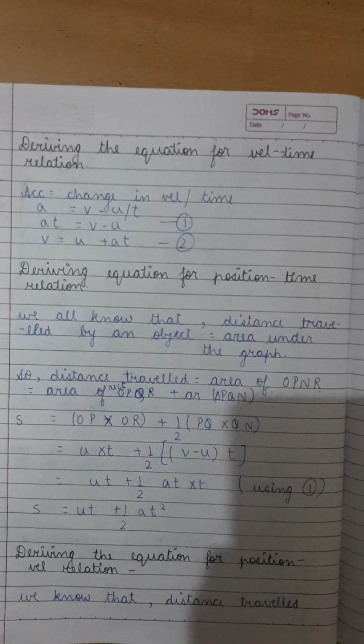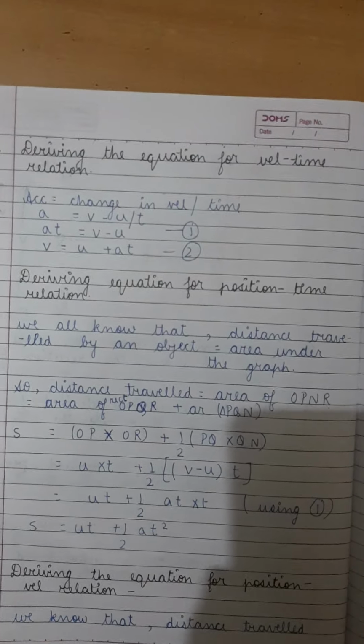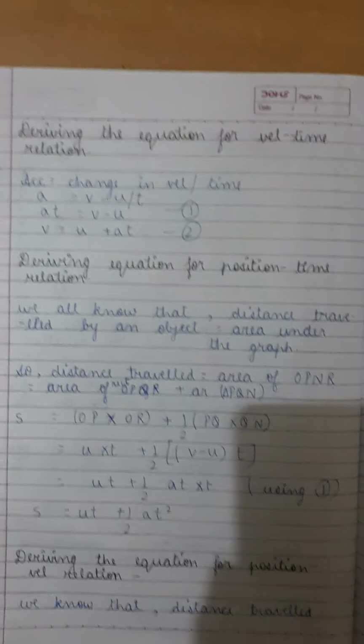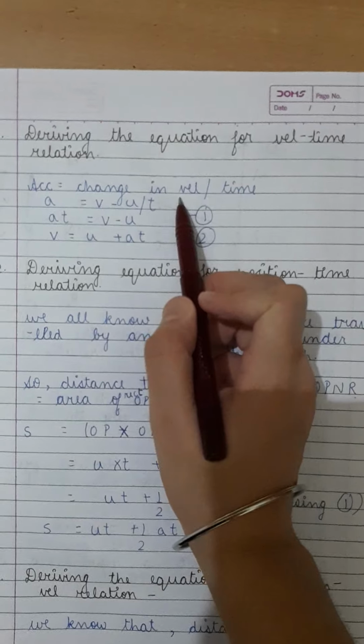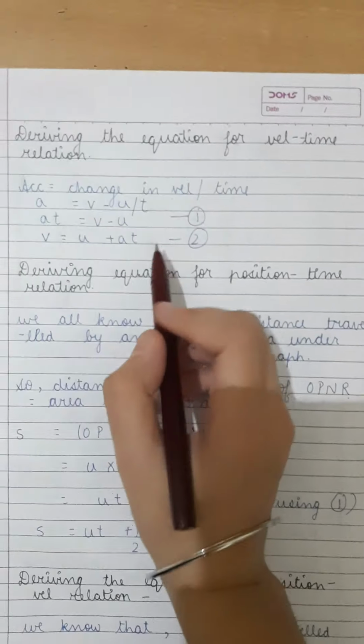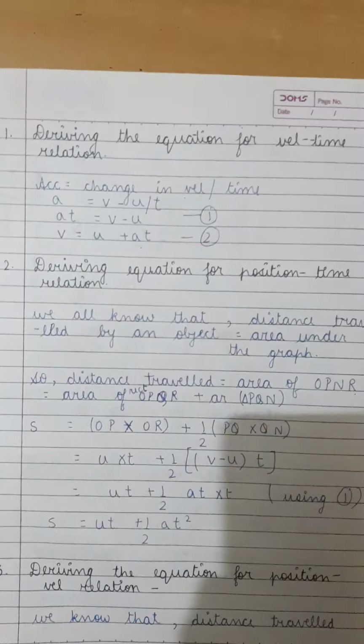Now, deriving the first equation of motion, we will just apply the formula for acceleration, and that is change in velocity upon time. Fine. So a is given by v minus u upon t. Now rearranging the terms, you will end up with equation 1: v is equal to u plus at.